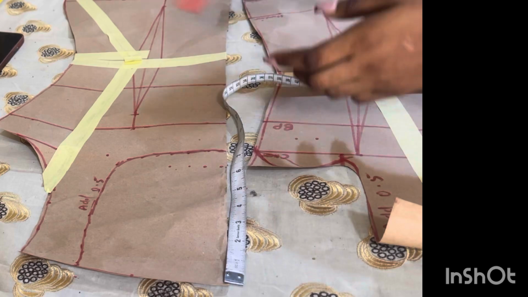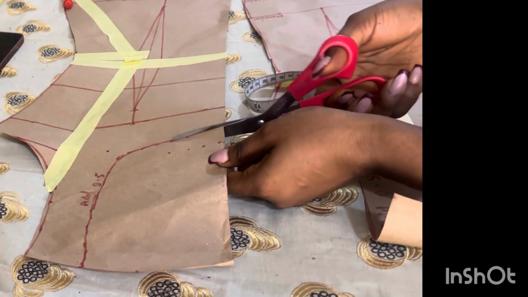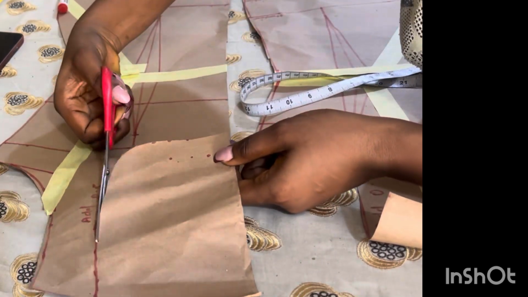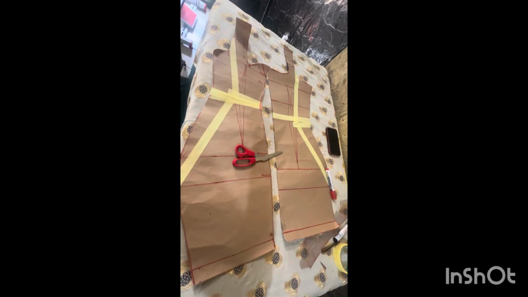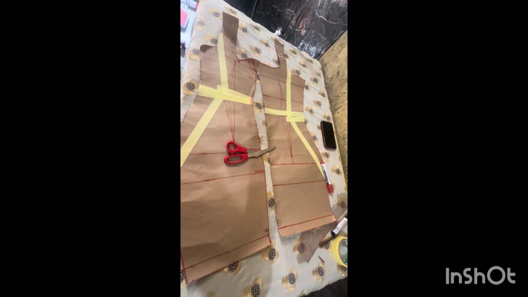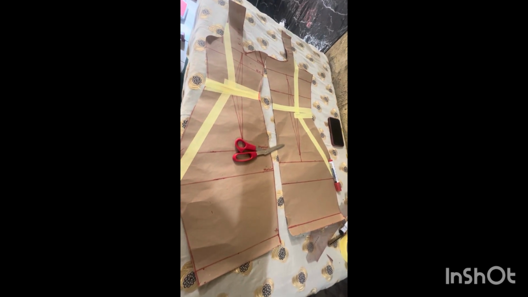And remember to add 0.5 inch all around your neck measurements. Remember, I'm using a stretchy fabric for this. If you're using a stretchy fabric, add it so that it's not too wide. Now look at my dart manipulation.